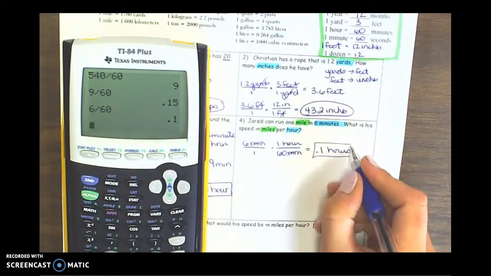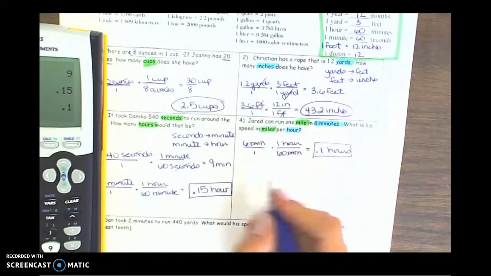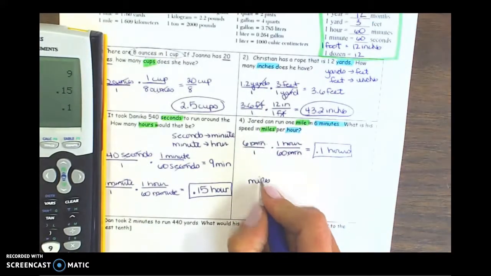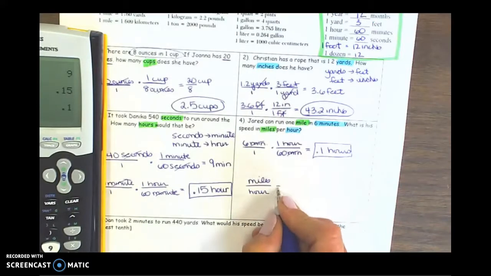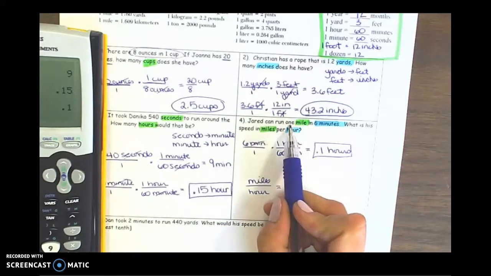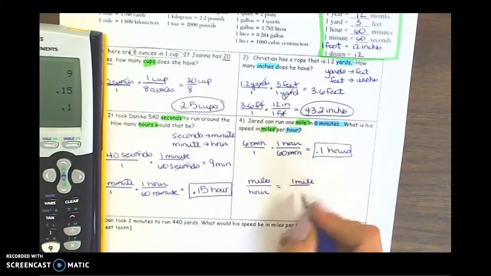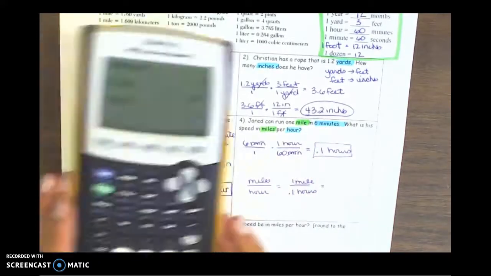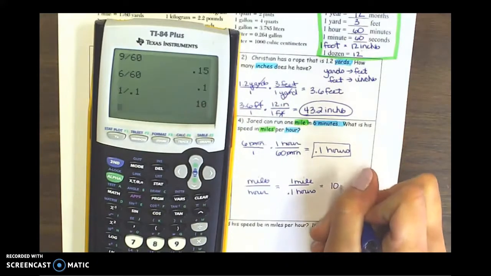Okay, so now I have hours, but now it says, what is his speed in miles per hour? So I want miles per, which means over, hour. Well, how many miles did he run? He ran 1 mile over 0.1 hours. Okay, so now if I divide that, 1 divided by 0.1, we're going to get 10 miles per hour.